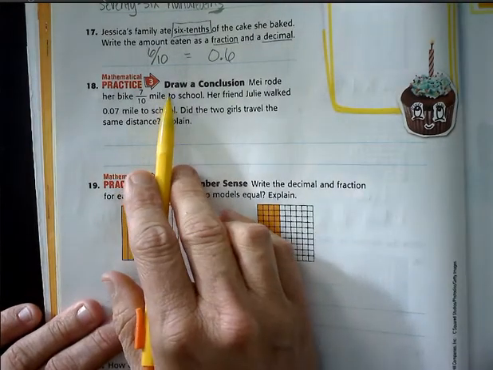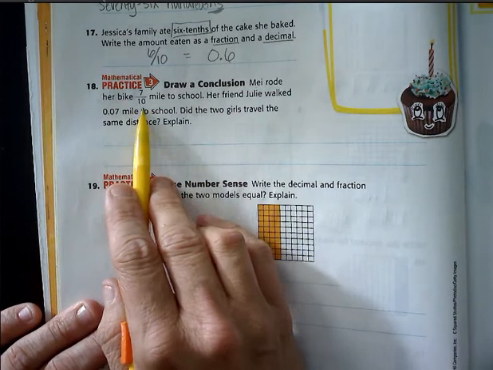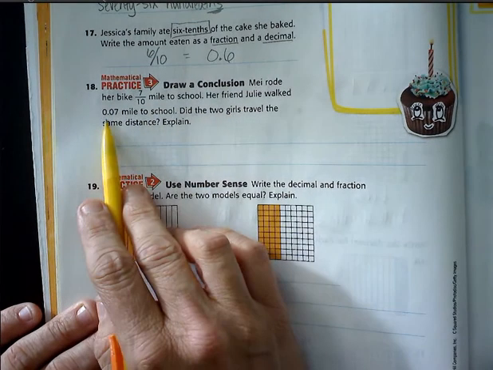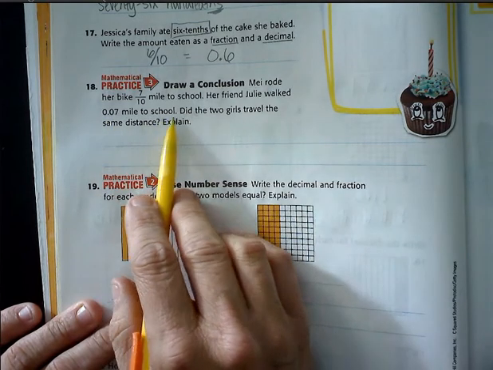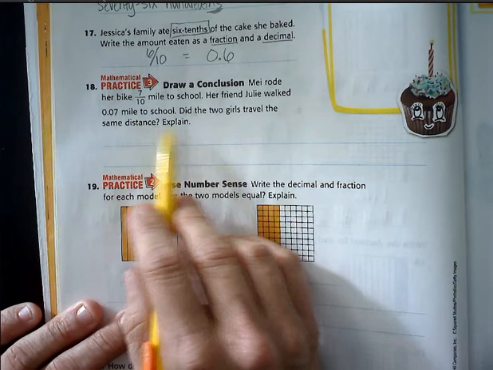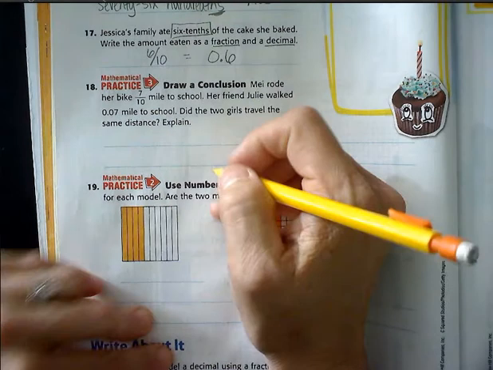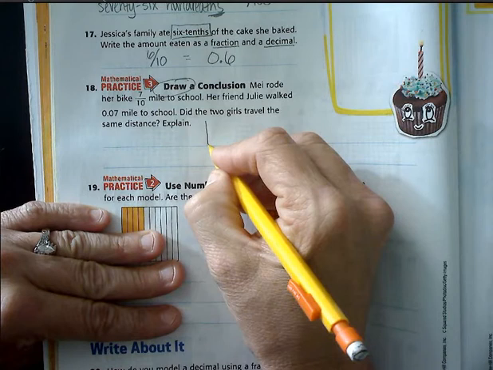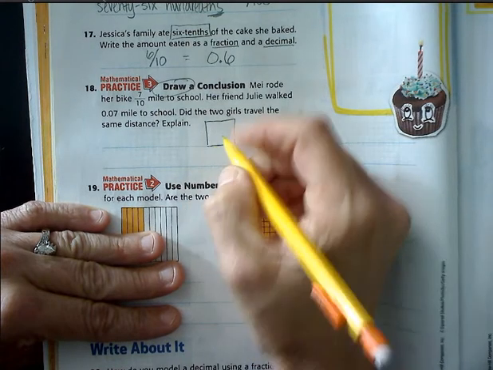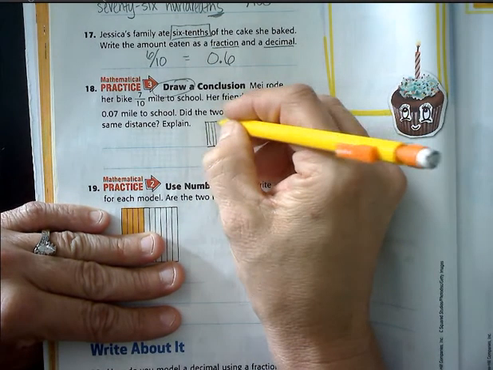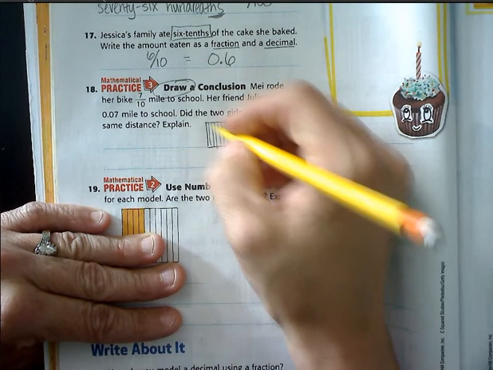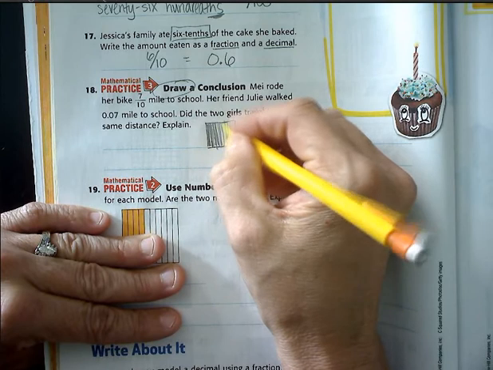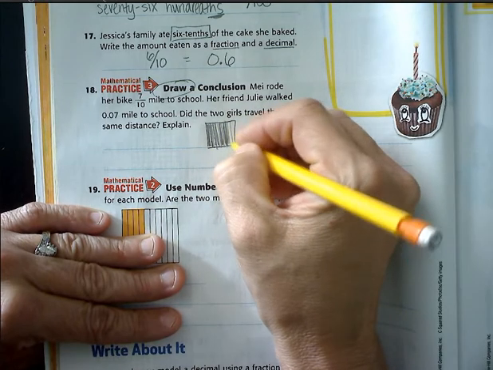Let's look at this one. It says, May rode her bike 7/10 of a mile to school. Her friend Julie walked 7/100 of a mile to school. Did the two girls travel the same distance? Well, I think we should draw our conclusion. Here, if we have our charts, these are very small ones. So she rode 7/10 of a mile, like that.